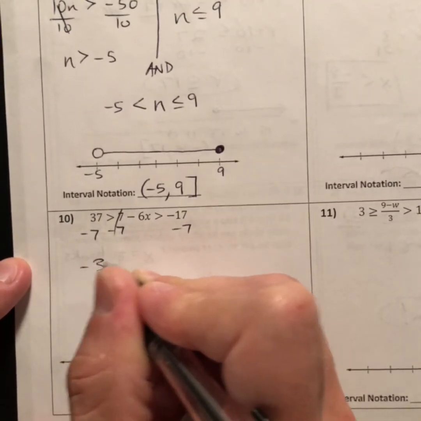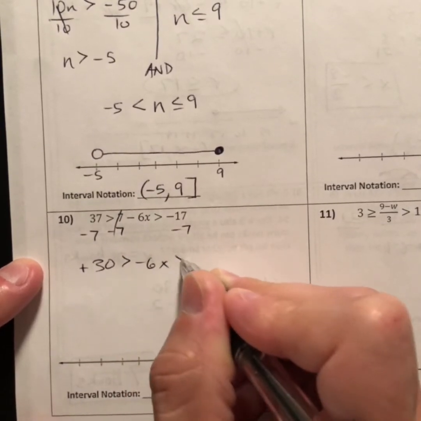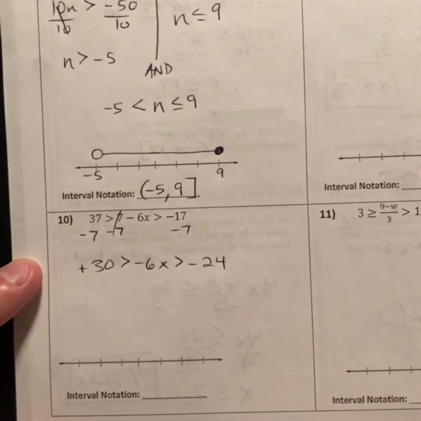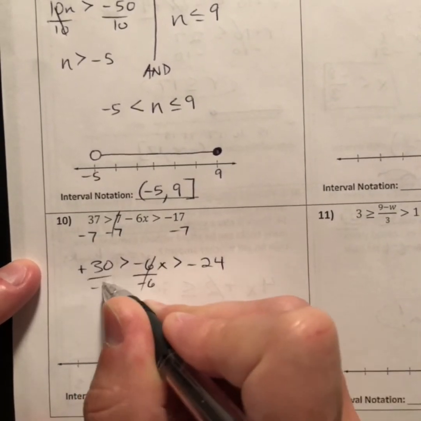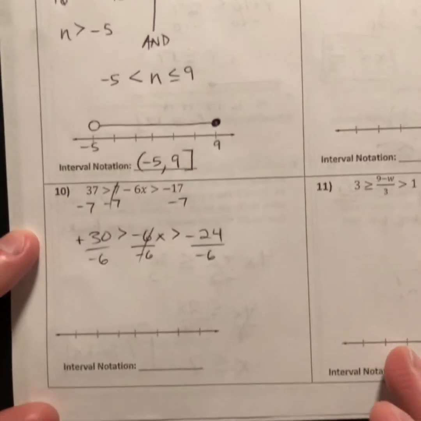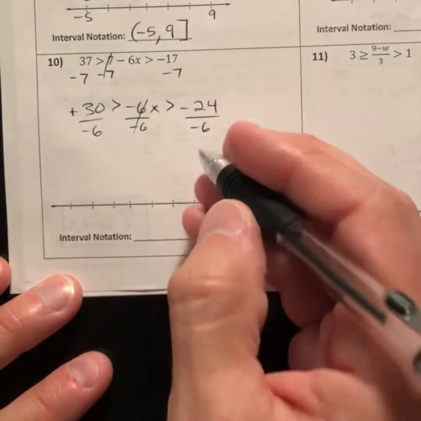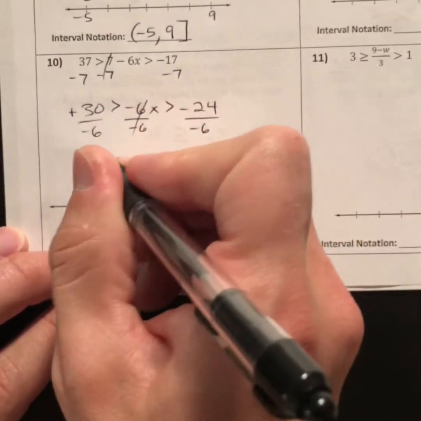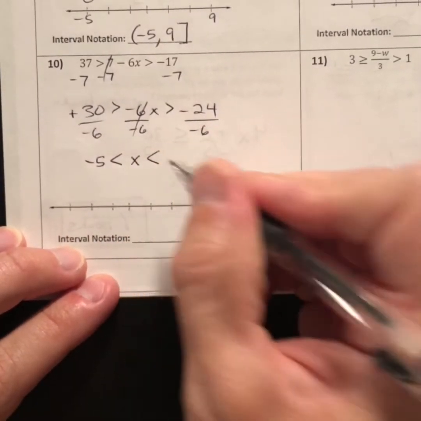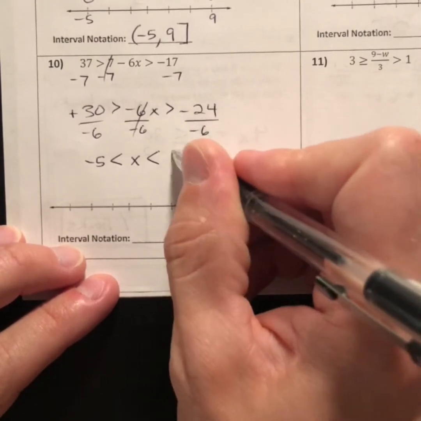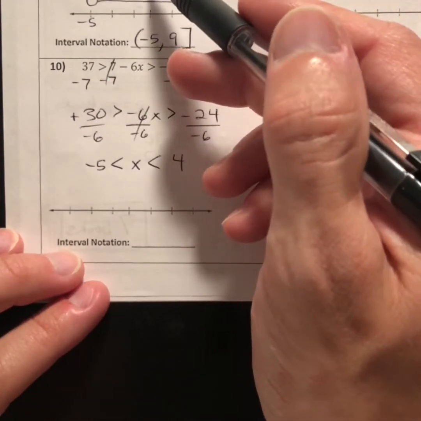So we get positive 30. Positive 30 is greater than negative 6x, which is greater than negative 24. Okay, from here we have one more step, and that's divide by negative 6. Divide each side by negative 6. All right, hopefully you can see this okay. And after that, well, we just divided by a negative, so first of all, we got to flip these signs around, which is going to make it look a little more traditional. All right, and negative divided by negative is a positive 4, so here we go. Now it looks like the compound inequality I just wrote in the last example.